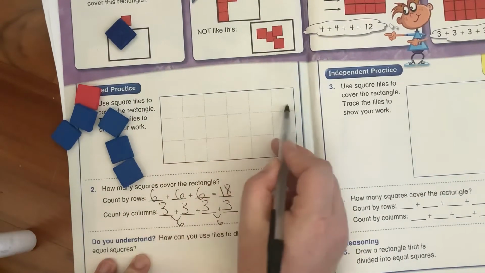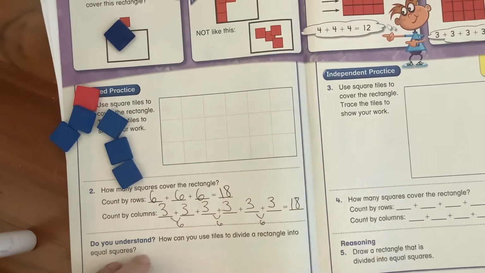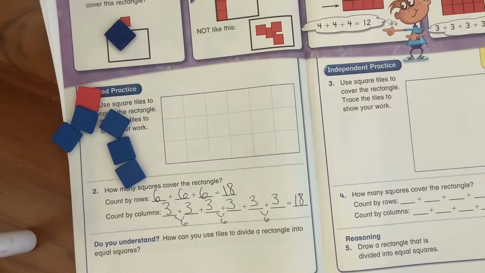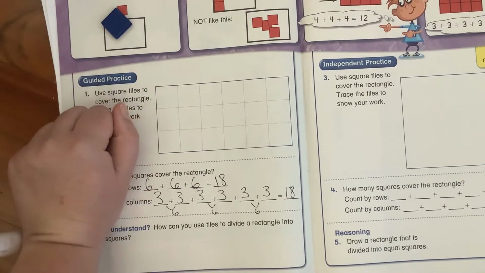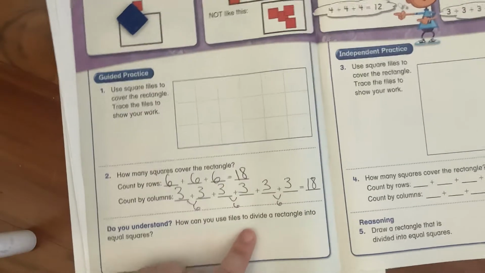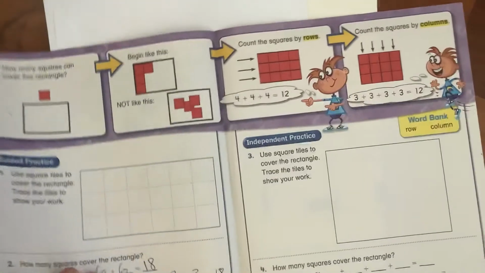1, 2, 3, 4, 5, 6, 7, 8, 9, 10, 11, 12, 15, 16, 17, 18. So that's a great way to check, but I do want your brains to start working on those even groups. So, do you understand? How can you use tiles to divide a rectangle into equal squares? Well, go back up here and use this vocabulary.